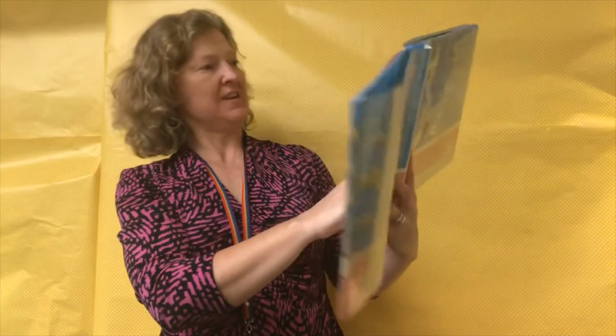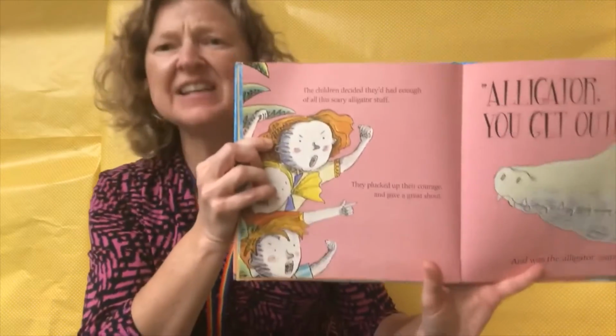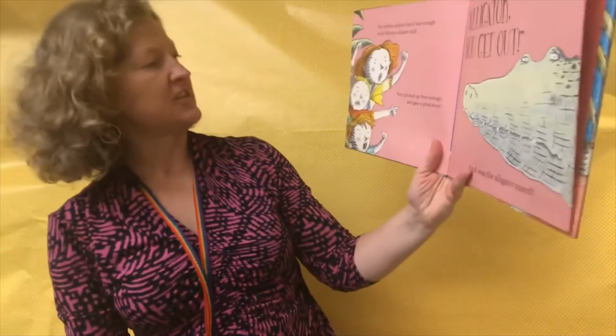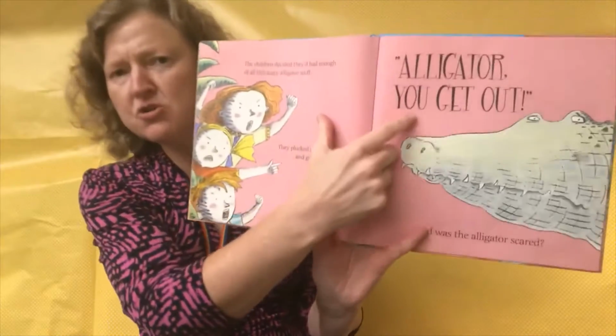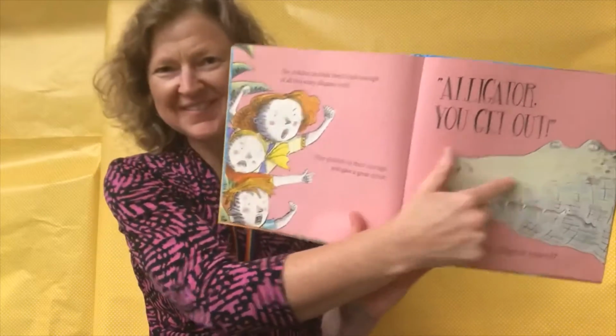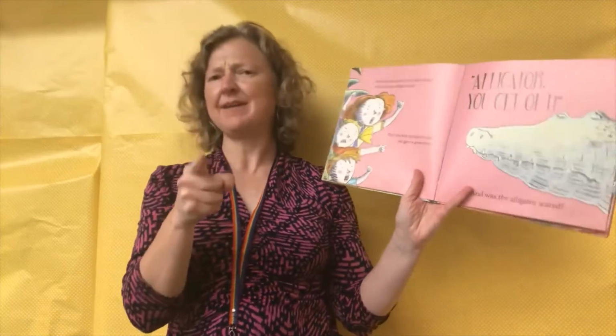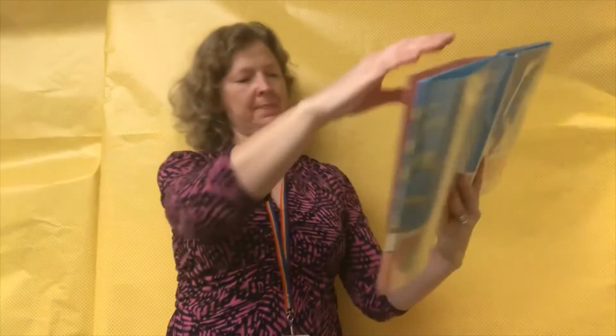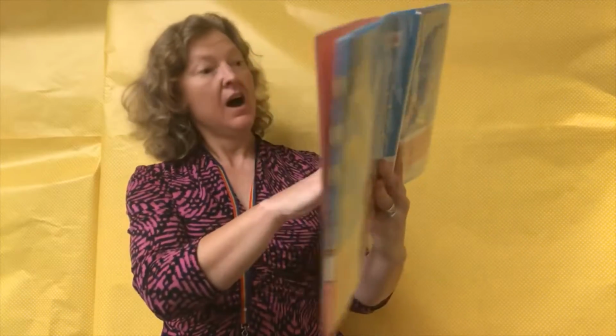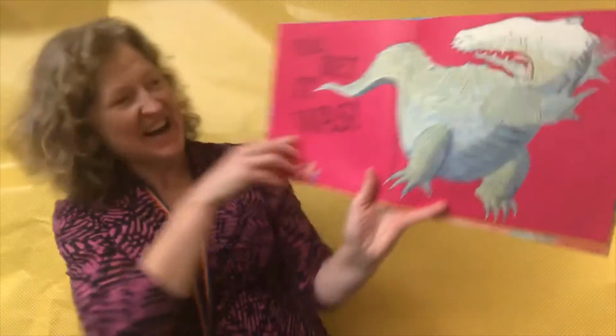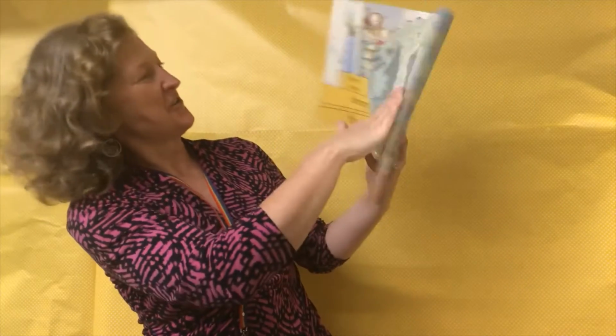the children decided they'd had enough of all the scary alligator stuff. And they plucked up their courage and they gave a great shout. Alligator, you get out! Let's do that together. Let's put our fingers at the alligator. Alligator, you get out! And was the alligator scared? You bet it was! Our alligator goes.